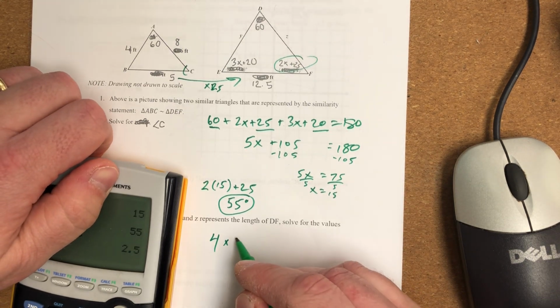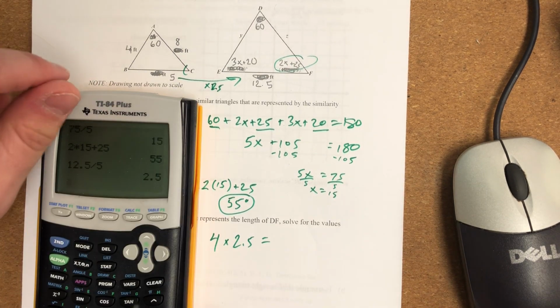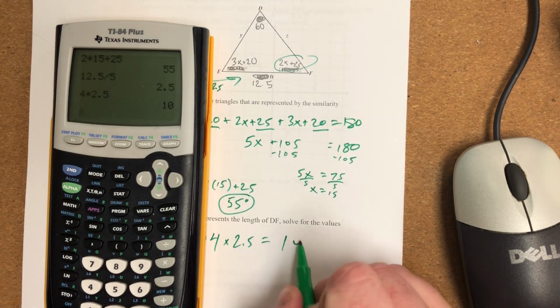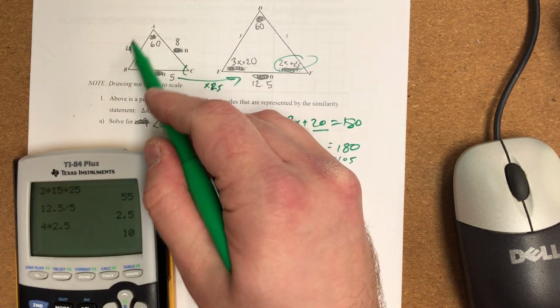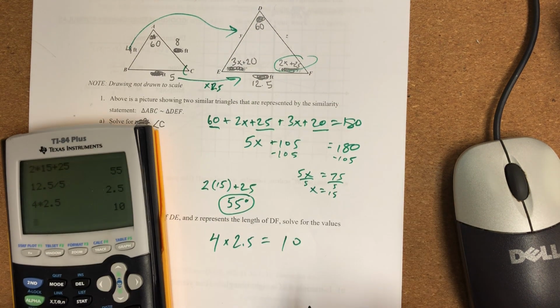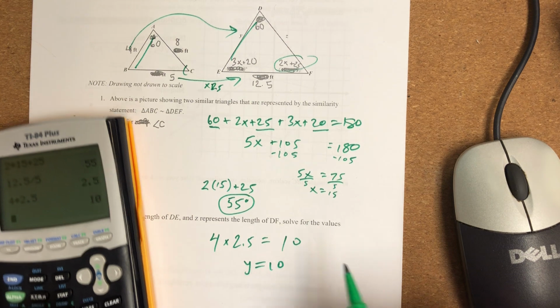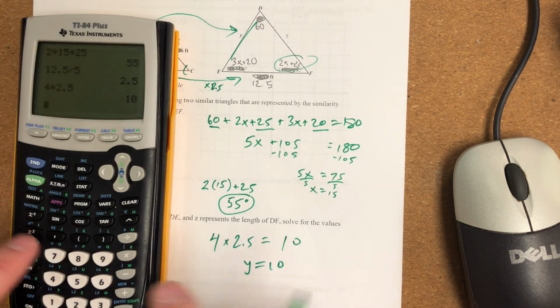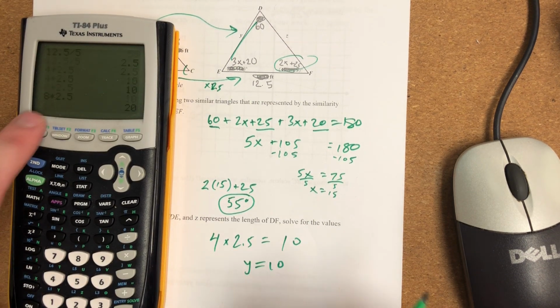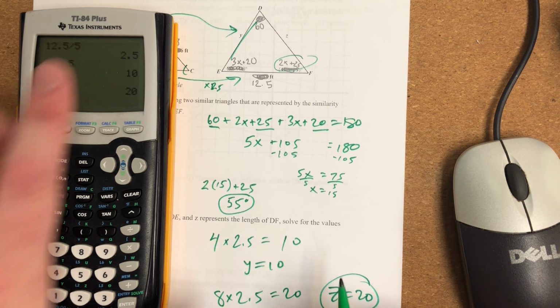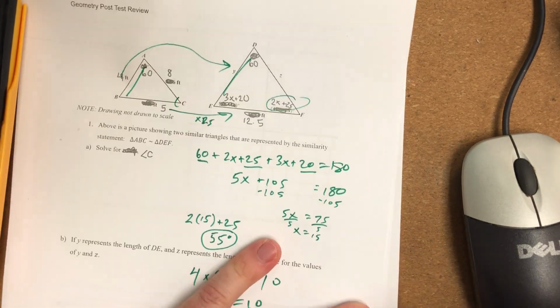So 4 times 2.5 is equal to 10, and that would be y, because that's in the same spot as that one. So y equals 10. And then 8 times 2.5 is going to give us z. So 8 times 2.5 is equal to 20. So z is equal to 20. Okay. Nothing to it.